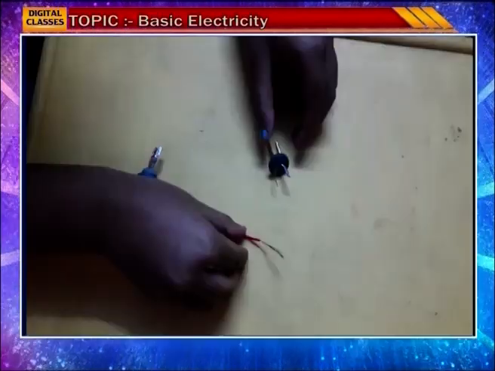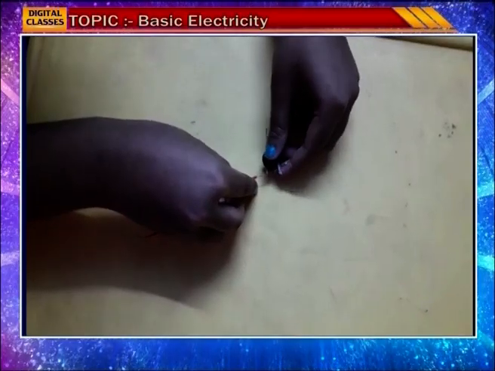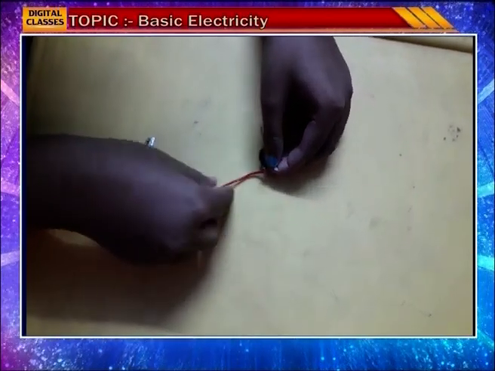How will you test it? Take a bulb and attach 2 wires to its terminals.